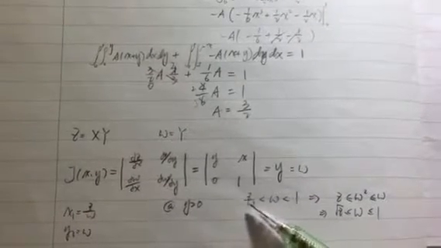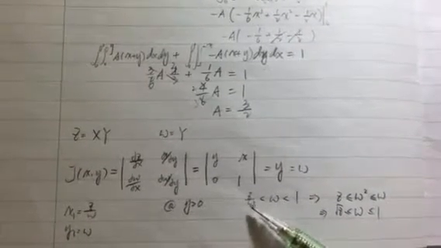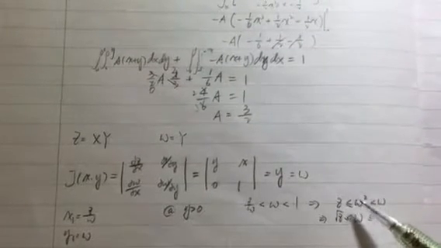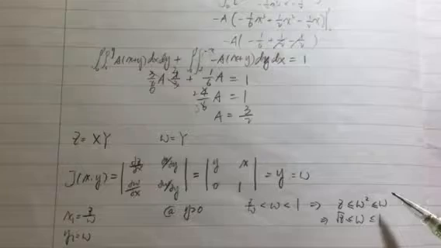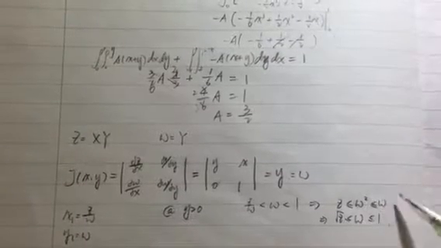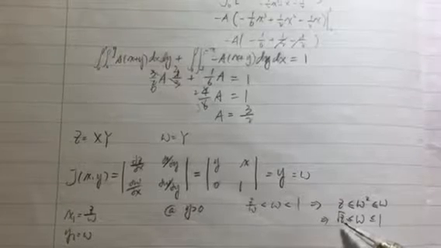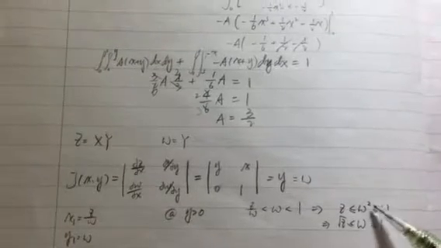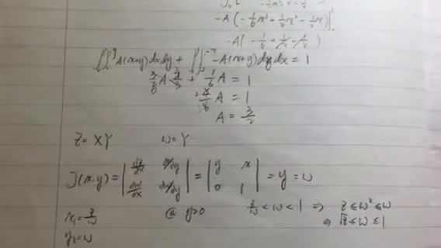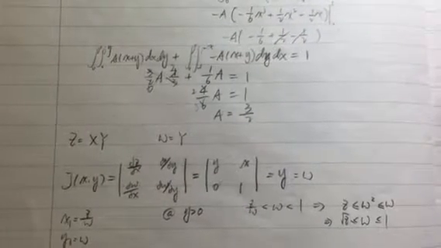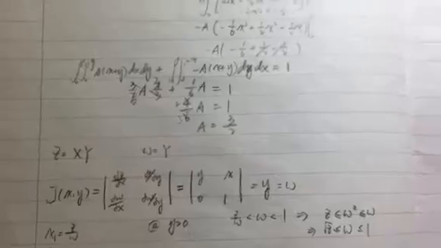And we multiply w to each of them, we get z smaller than w squared, smaller than w. And since this whole thing does not exceed 1, when we take the square root of them, we have square root of z smaller than w smaller than 1.